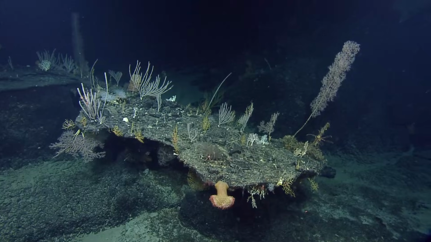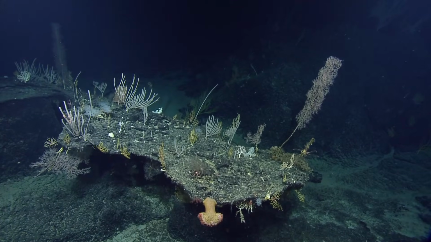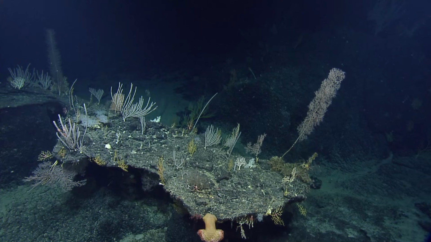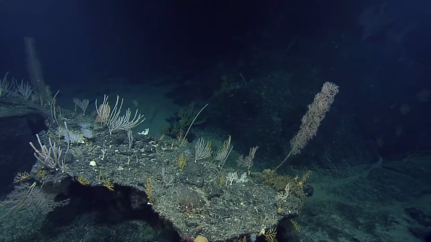I love to peek underneath those ledges. Oh yeah, peeking under ledges is great. There's always full of life, little secrets under there.